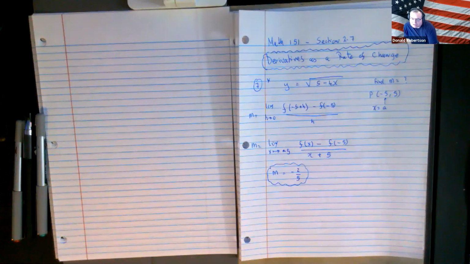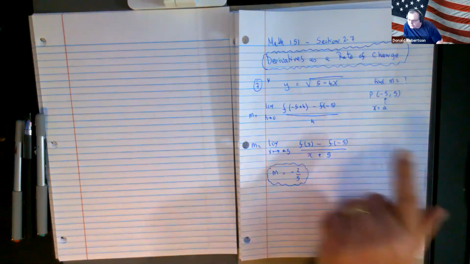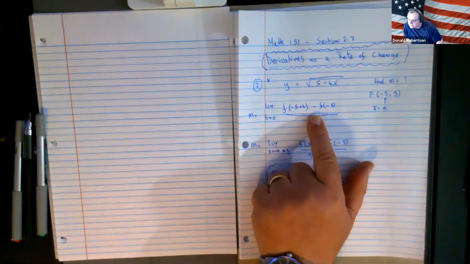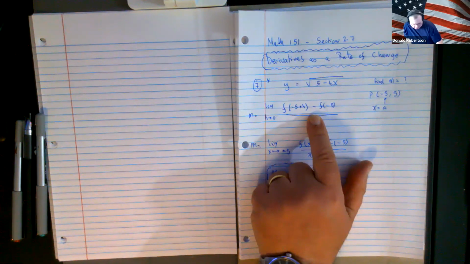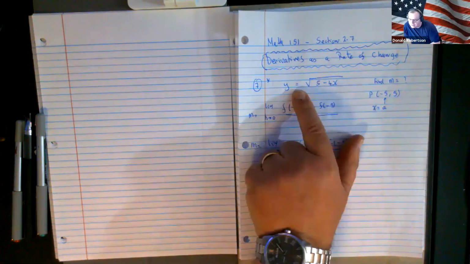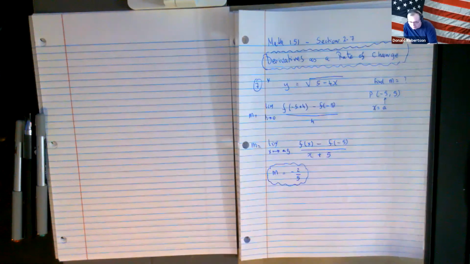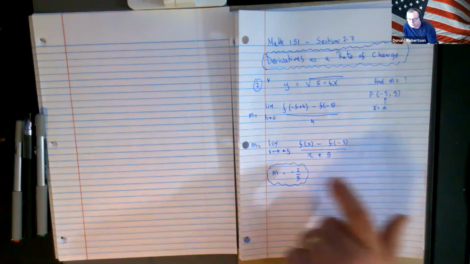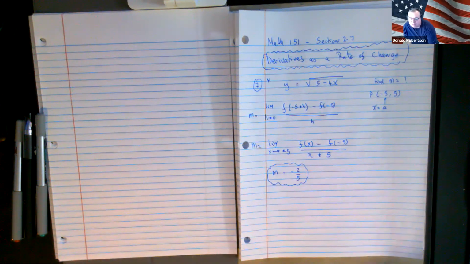I don't think it'd be unreasonable to suggest that the conjugate method is going to be used, and the reason I know that is because of the square root. So you'll get the answer and it'll be a number. In this case, it's -2/5, and I'm just telling you that's what it is.